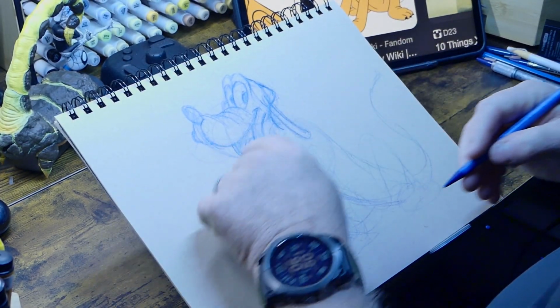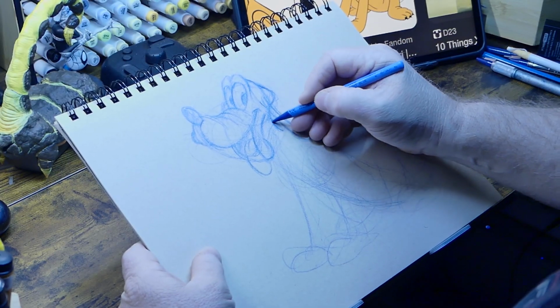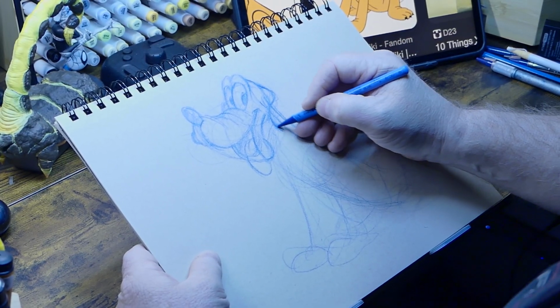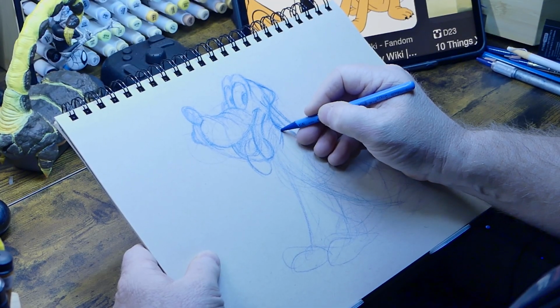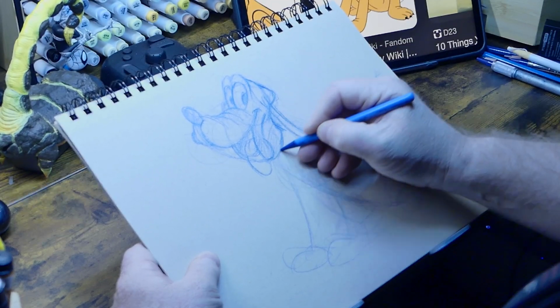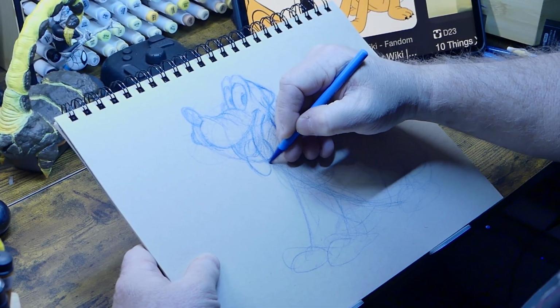So now that I have the anchor point of Pluto, now I can kind of coast. I'm just kidding, I can't coast at all. There is no coasting when it comes to the Goof. I'm sorry, not the Goof, but Pluto. He is hard, in my opinion.